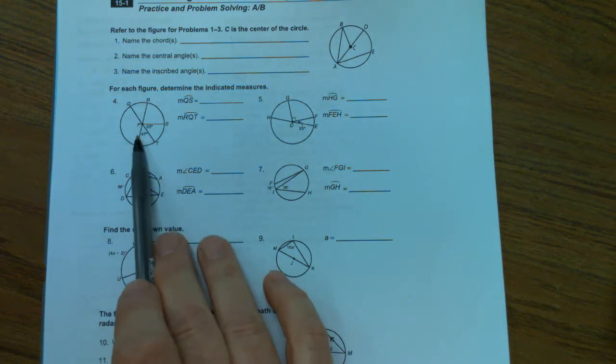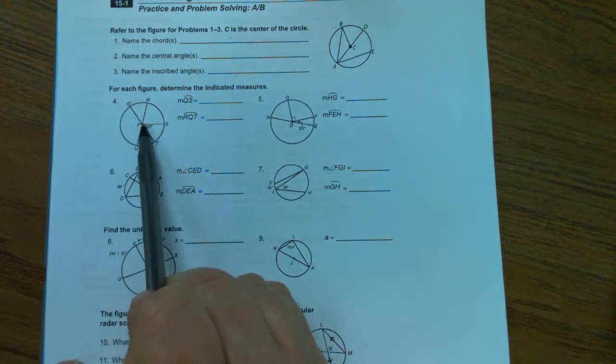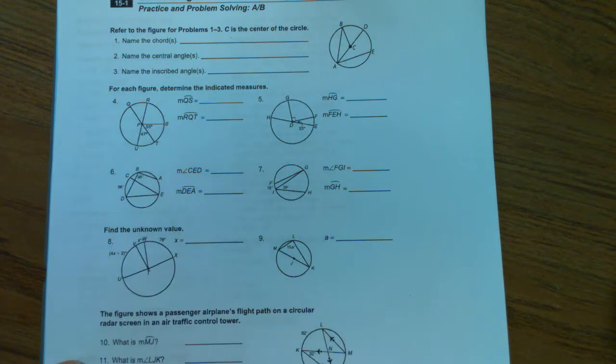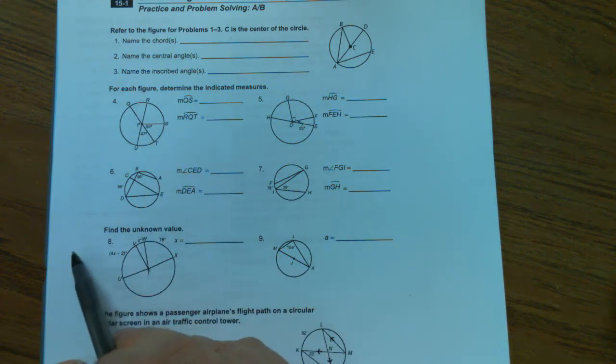If you take a look at this angle, it's a central angle, by the way. It's a central angle because its vertex is on the midpoint of the circle. And if you look at this central angle, it's 47 degrees.